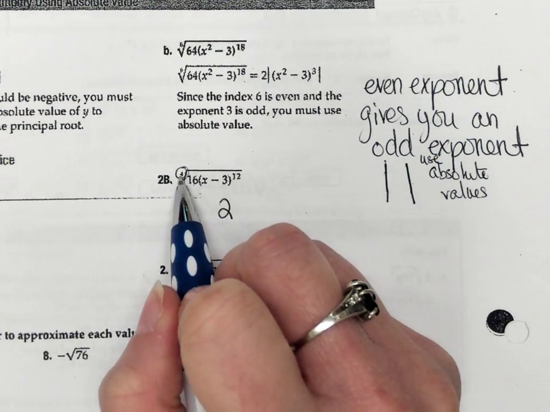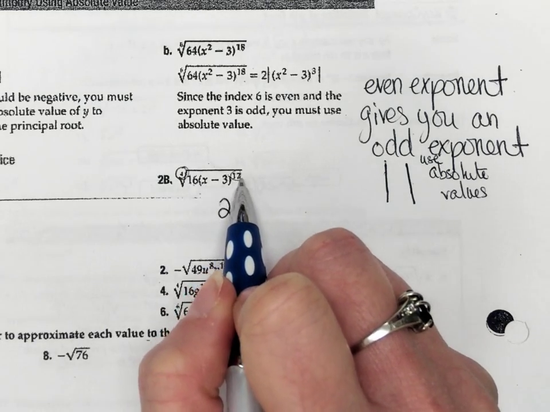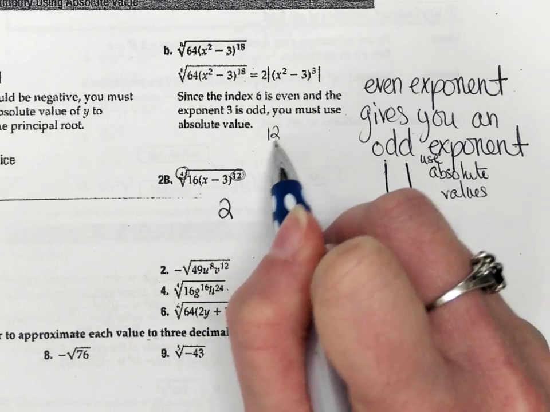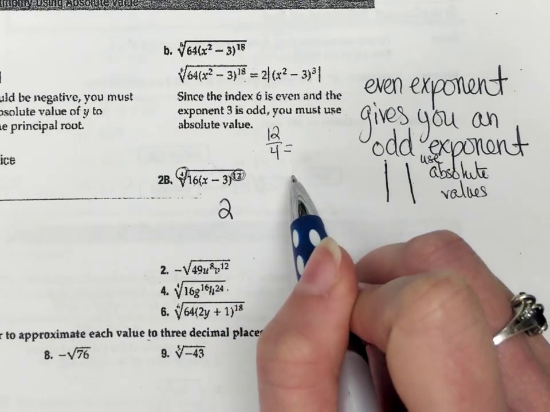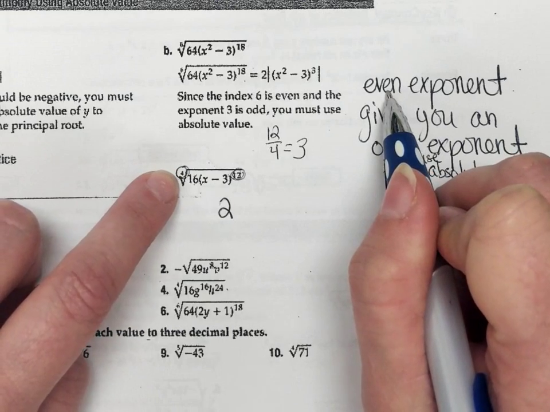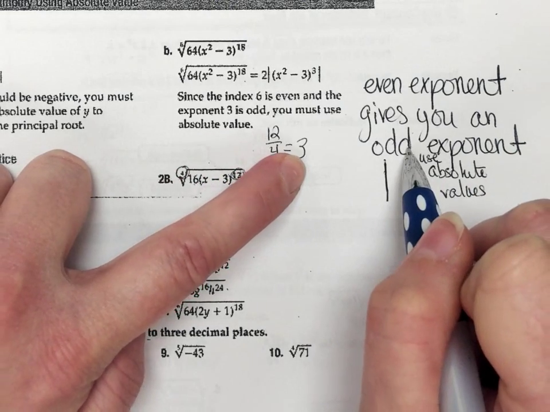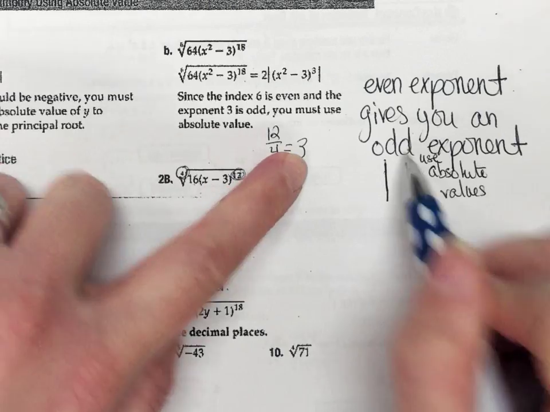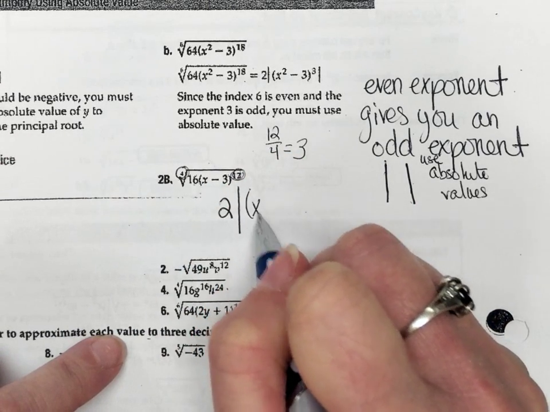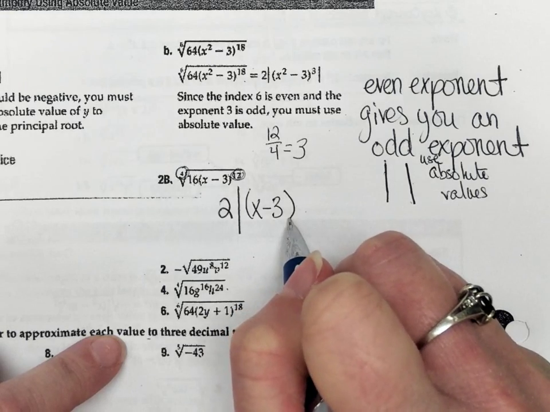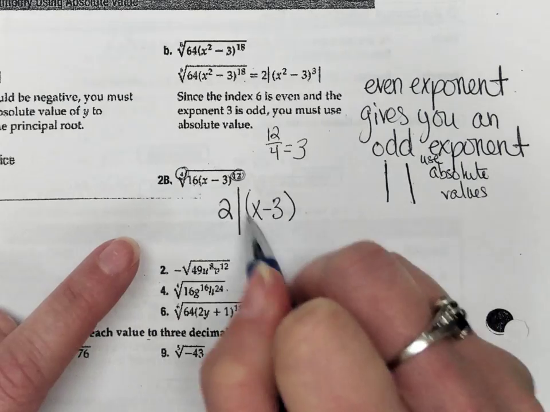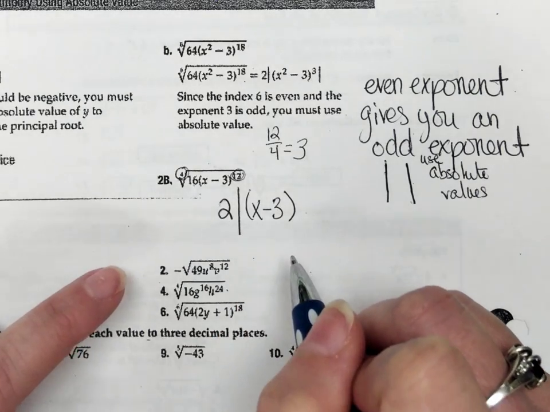Now, what we have to do is take 12, which is our exponent, and divide it by 4, right? Because that's what they give me. What is that? 3. Look at what I did. I went from an even exponent, and it gave me an odd exponent, right? So what do I have to use? Absolute value. So absolute value of x minus 3. Not the whole thing? Not the 2, because the 2 was a number. Just your expression.